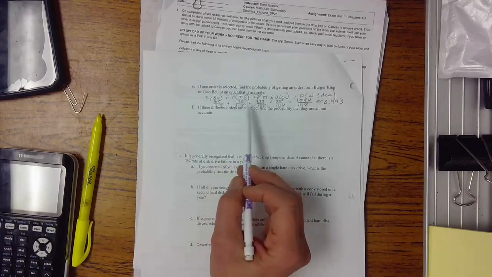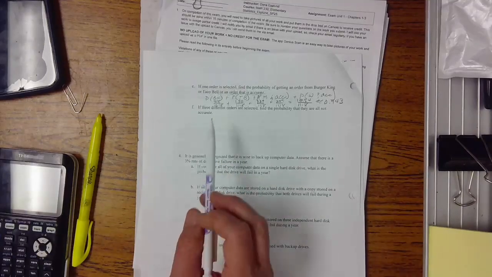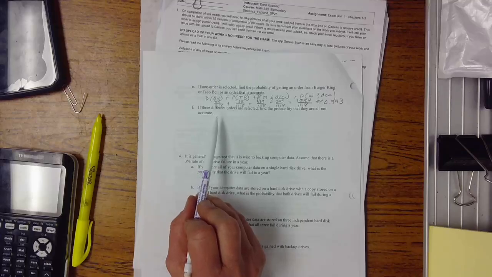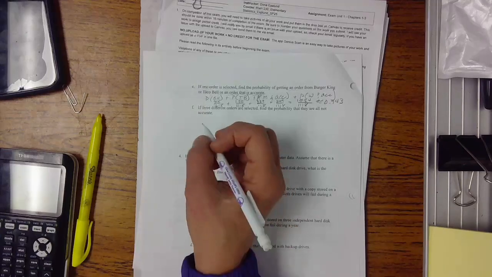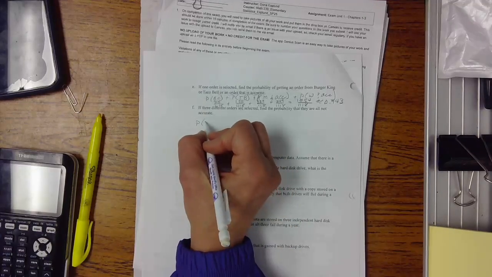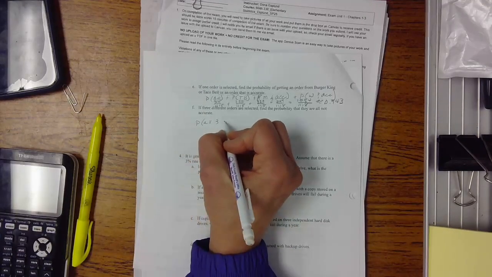On F, we have: if 3 different orders are selected, find the probability that they are not all accurate. Again, we're going to look for the probability that all 3 are not accurate.